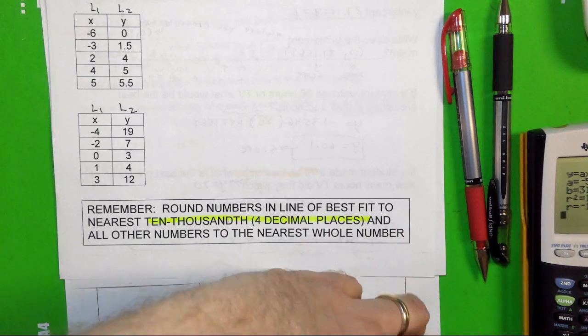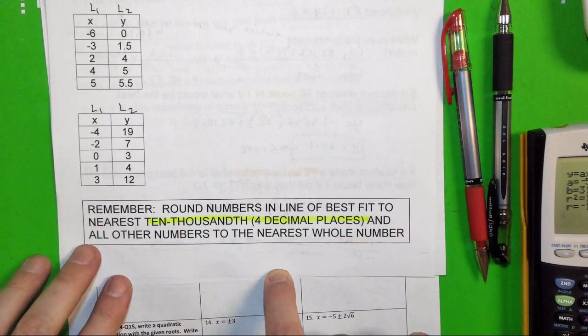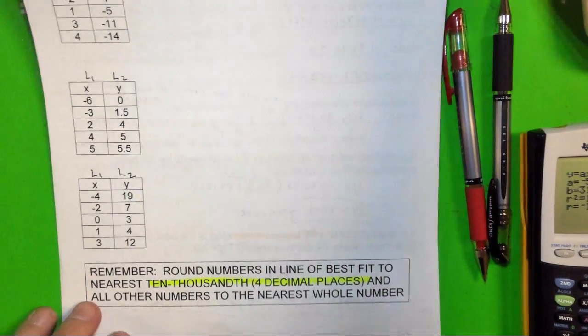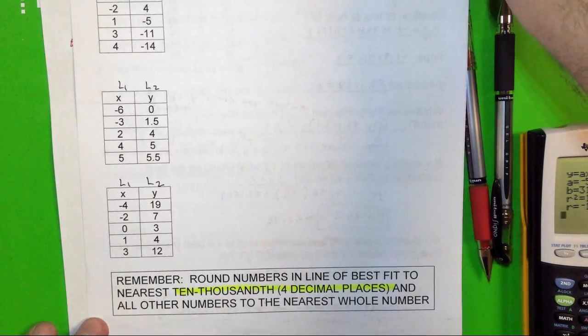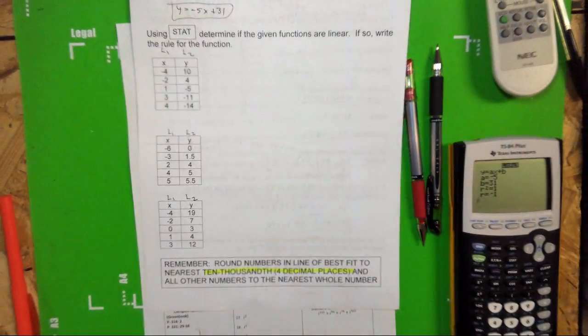So, anyways, so do these 3 problems right now. Those 3 problems right there. Use your stat key.